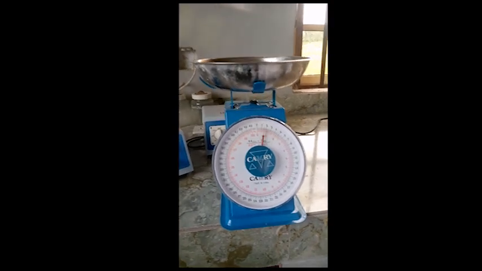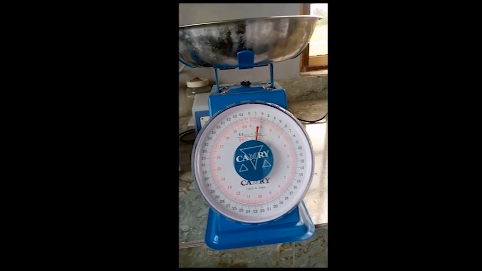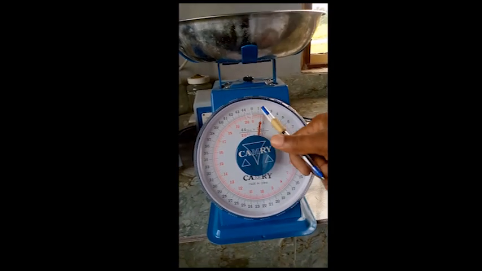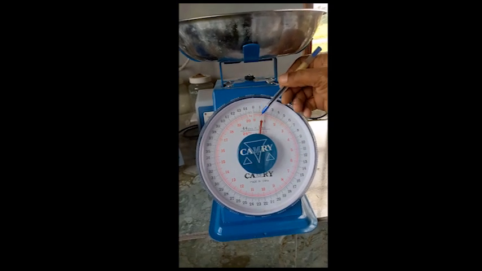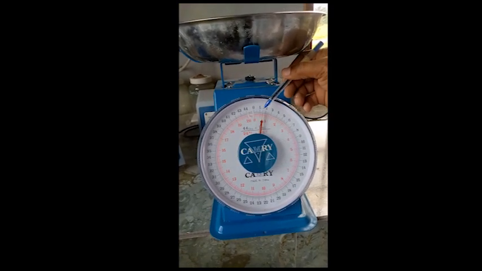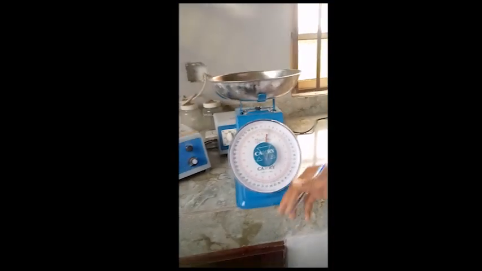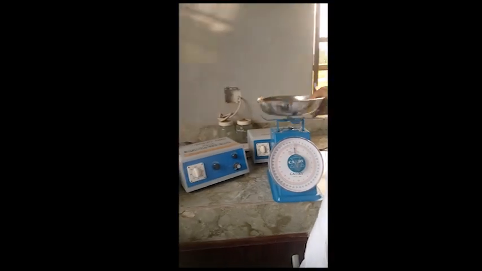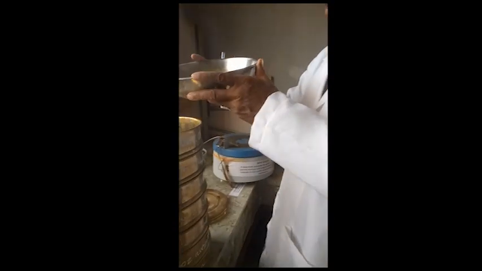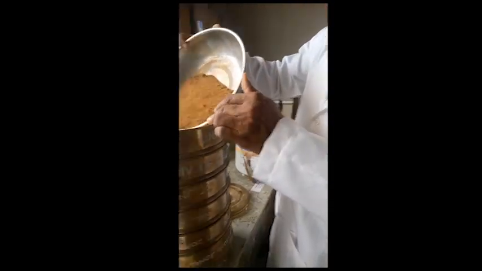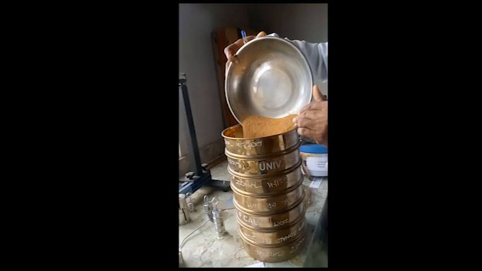This gives us 0.5 kilogram, 0.6, 0.7 kilogram. This is 0.7 kilograms. We now turn it to the sieve with the biggest number after it has been pulverized.